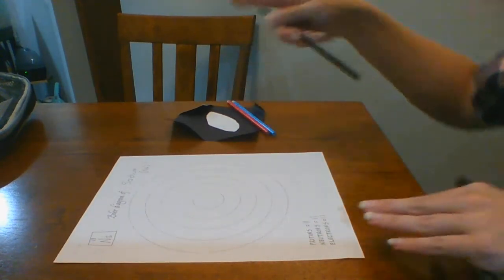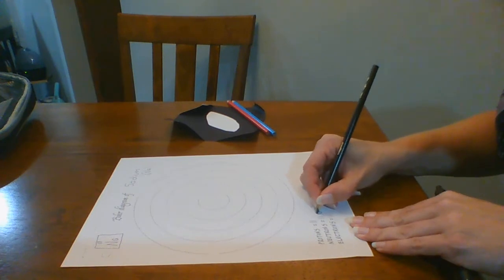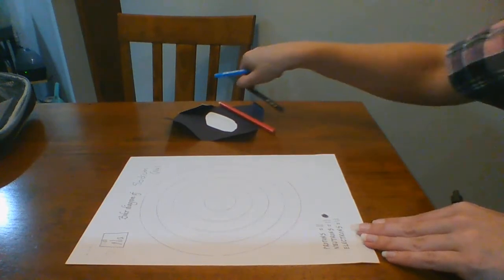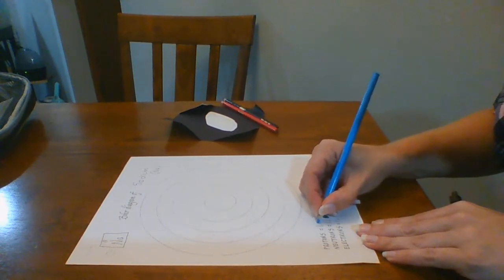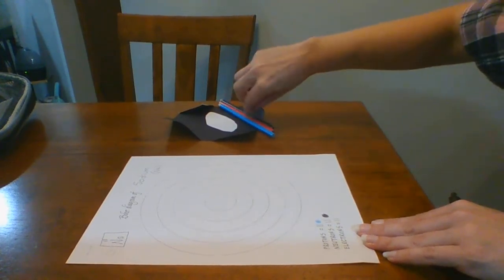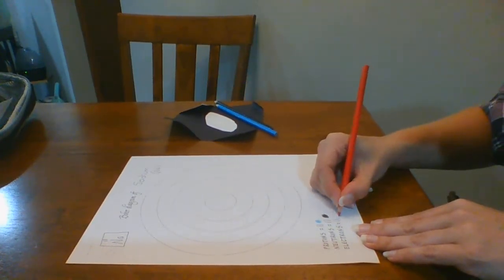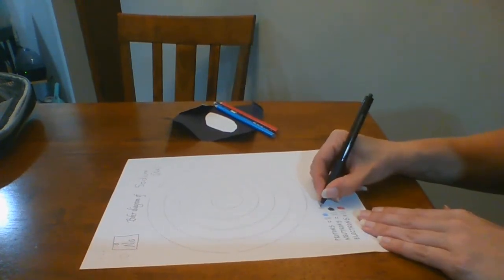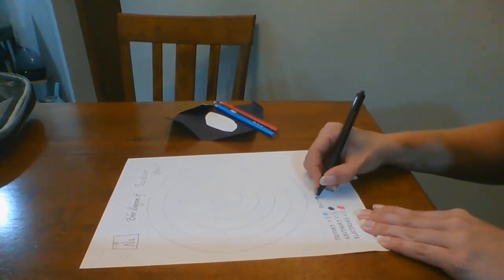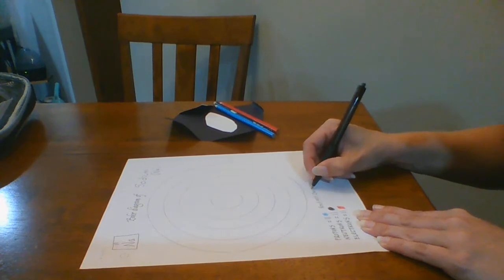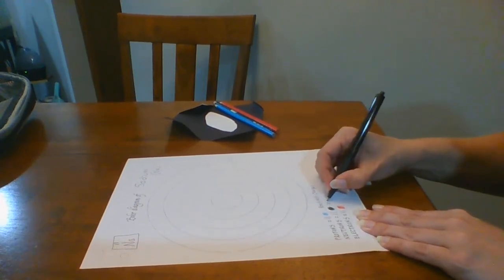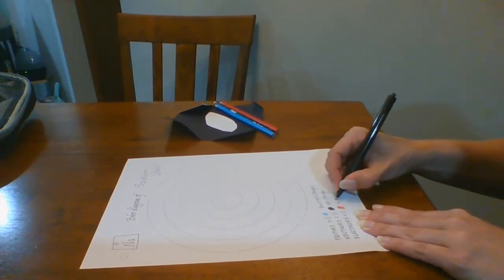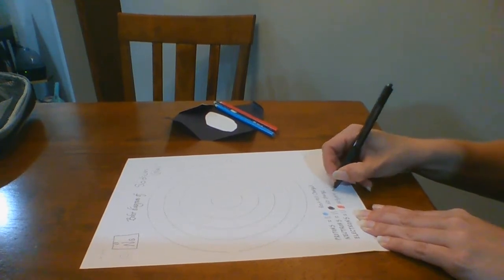Now you remember we had different colors for those. Neutrons are neutral, so they are gray or black, because I don't have a gray. It's going to be a little circle here. My protons are blue, and my electrons are red because they have a negative charge. So protons are positively charged, neutrons have no charge or are neutral, and electrons are negatively charged.